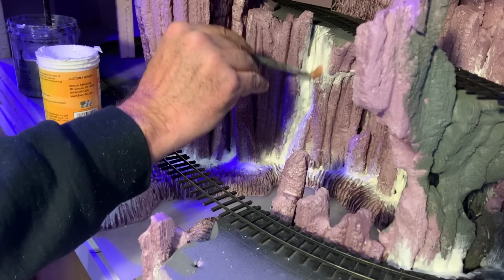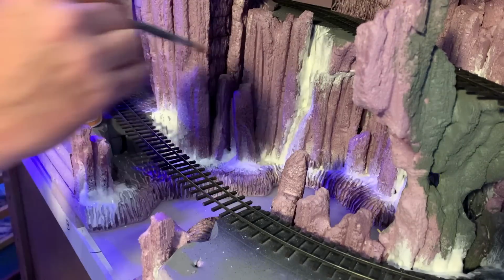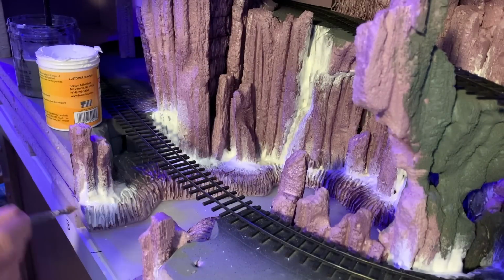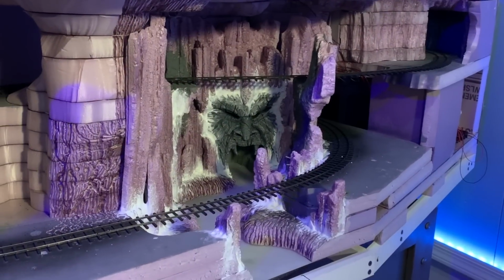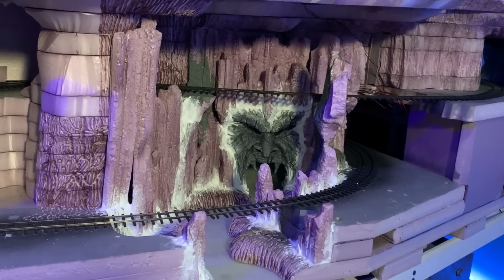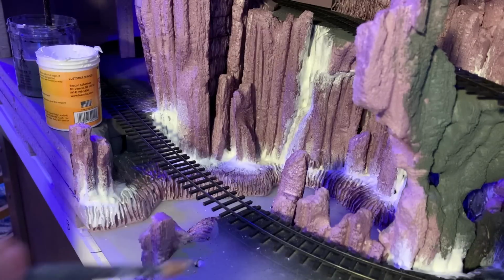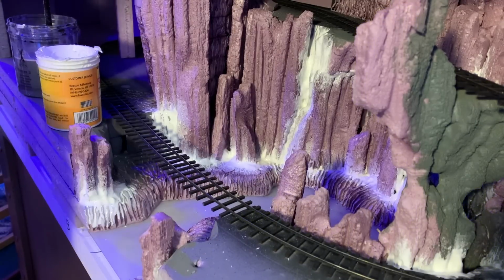It has a kind of plasticky smell, but according to the label, it is non-toxic and water-soluble. So I should be able to clean up with just a little soap and water when I'm done. And I am just about done here, I think.